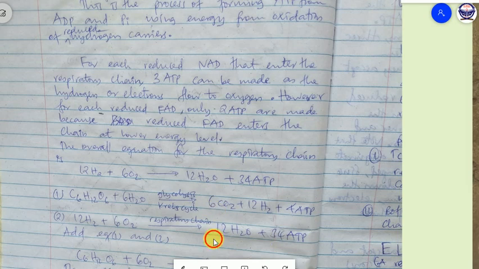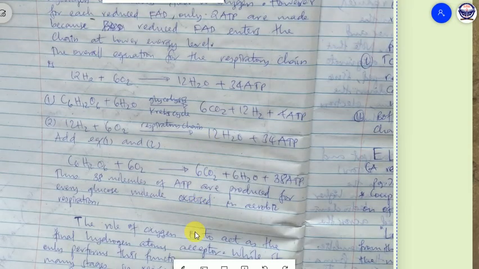So tukiadd equation 1 na equation 2, manake glucose, water, carbon dioxide, 12 hydrogen, 4 ATP. Tukiadd kutapata, manake unaona kuna 6 water, kuna 12 water. So 6 water itaisha. Hapa tutabakia na ngapi? Tuna 6 water. Lakini pia 6 oxygen itabakia. 12 hydrogen na 12 hydrogen zitaenda na maji, so tutabakia tuna glucose plus 6 oxygen, tutapata 6 carbon dioxide plus 6 water plus 38 ATP.